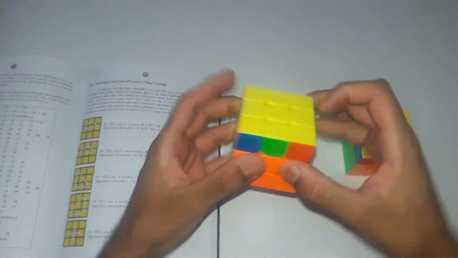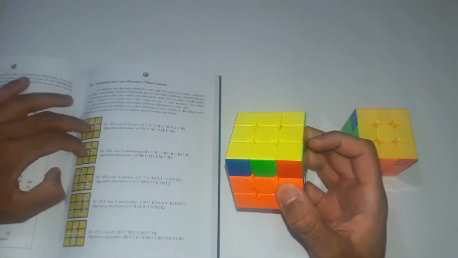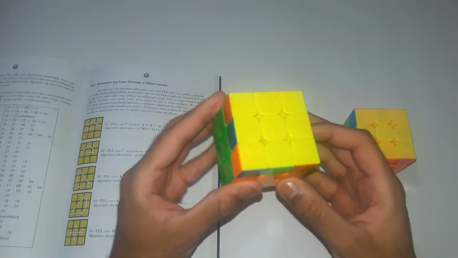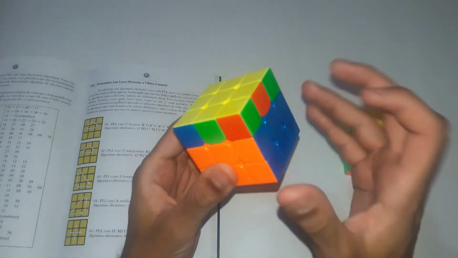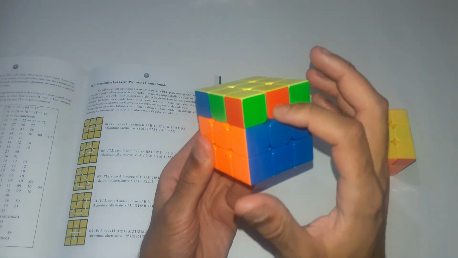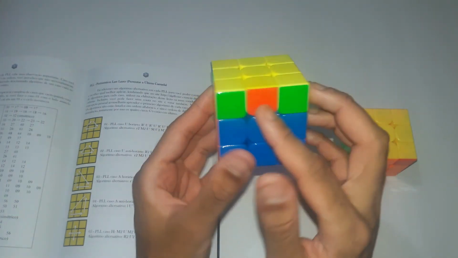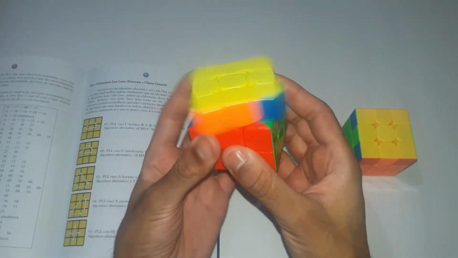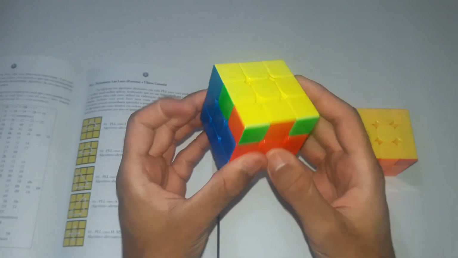Alright? Now we need to analyze this situation and apply these 2 algorithms. For example, here, I will turn the U face until the red edge pairs with the red center. Right?